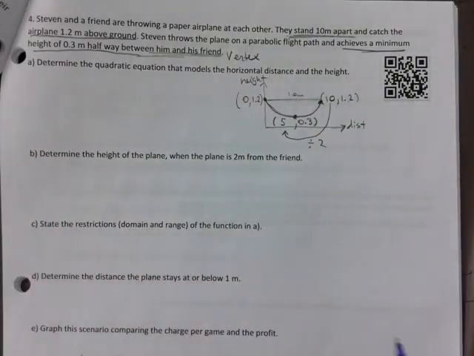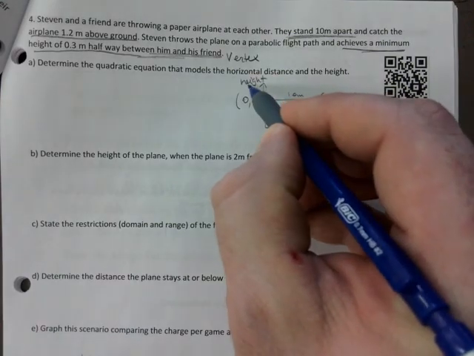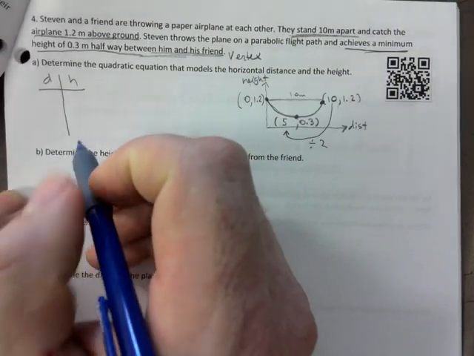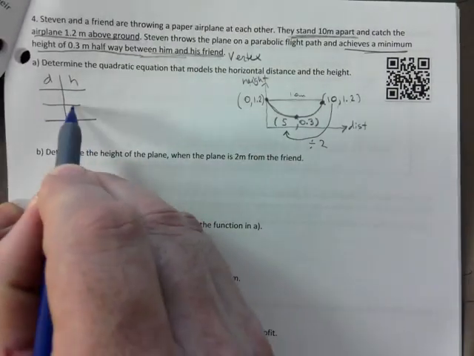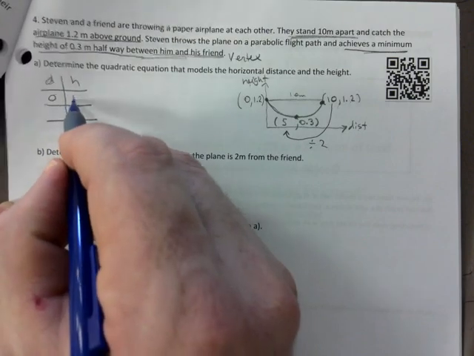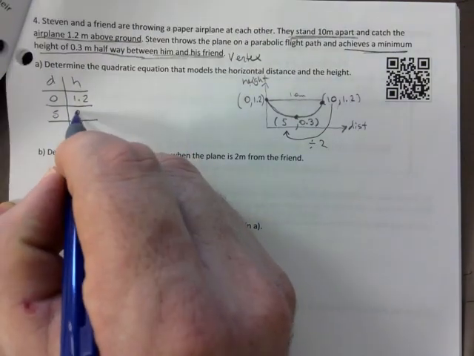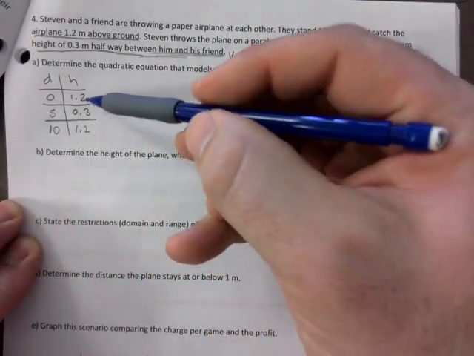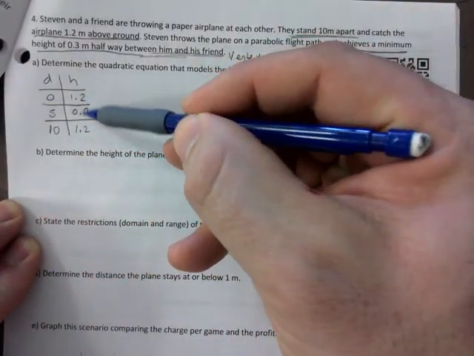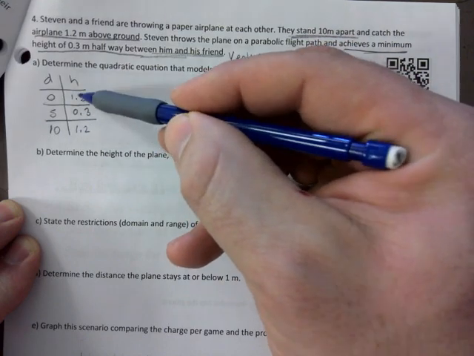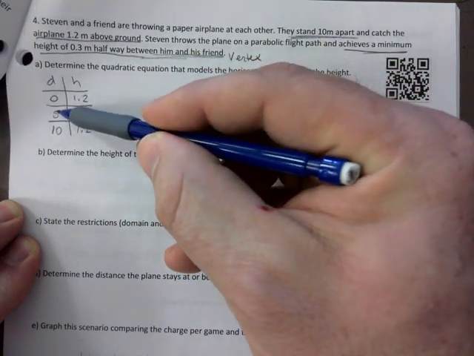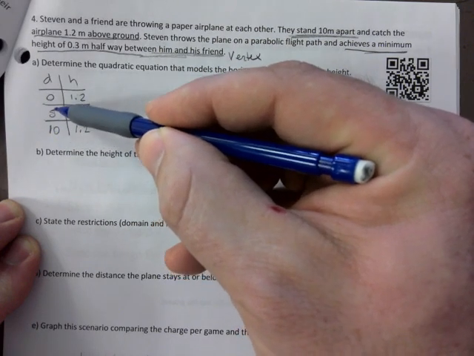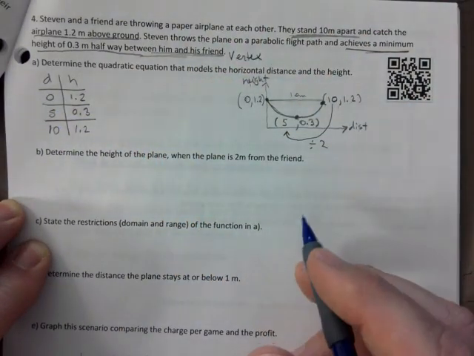So also guys, make sure this is first, this is second. So we're going to go distance, height. If you mix that up, it's not going to give you the right equation, or it's going to complain straight up, right? So 0, 1.2, 5, 0.3, 10, 1.2. You should see that two are the same heights, so these points are across from each other, you should see that the vertex, right, is doubled to get to that third point, or half, right? You go backwards, it's half. So you should see that pattern.